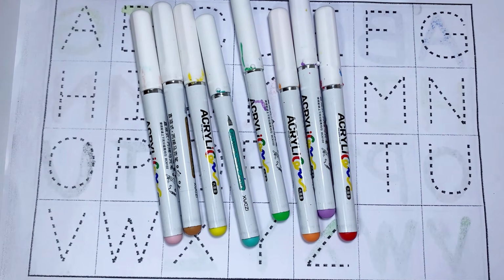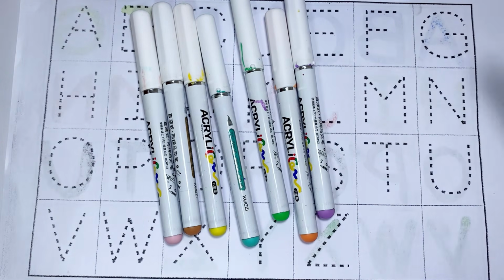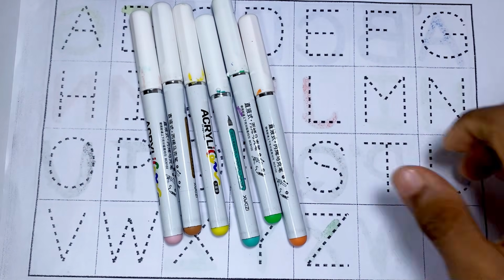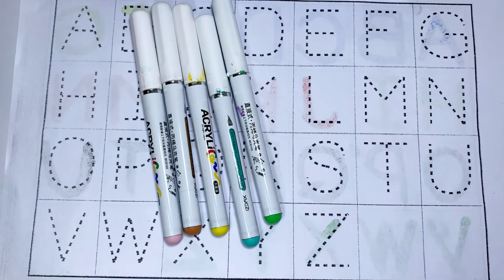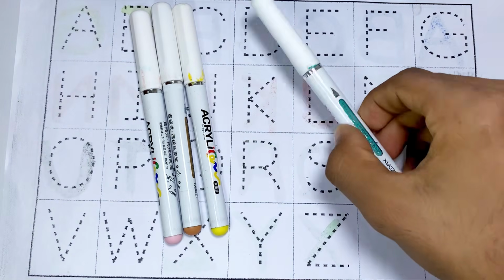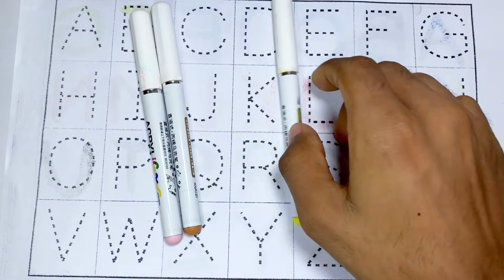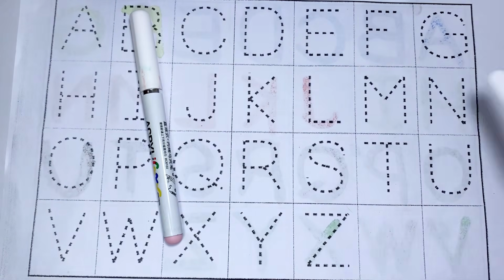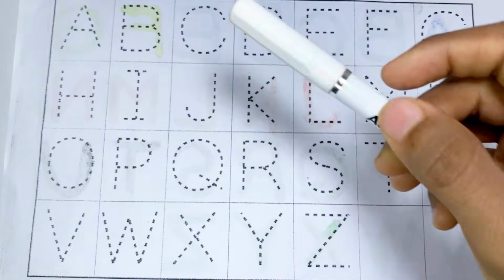Black color, red color, purple color, orange color, green color, gray color, yellow color, yellow ochre color, and pink color.